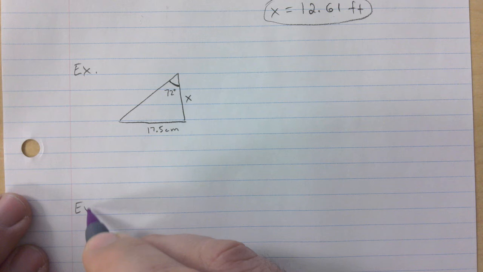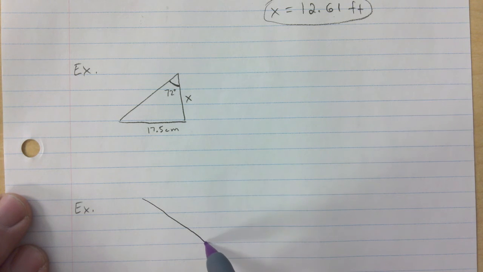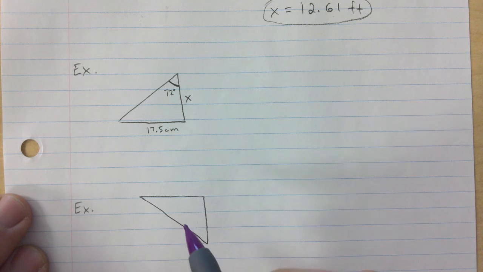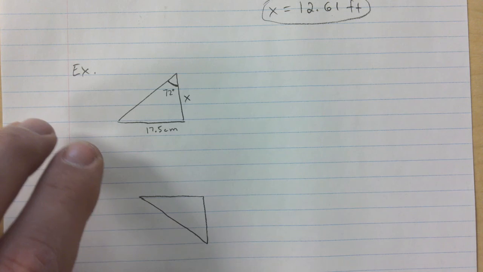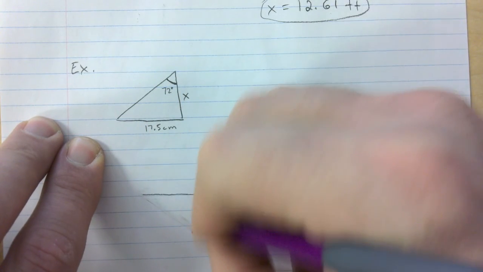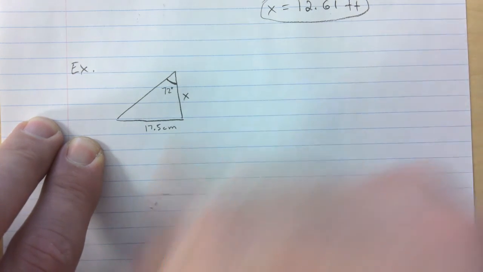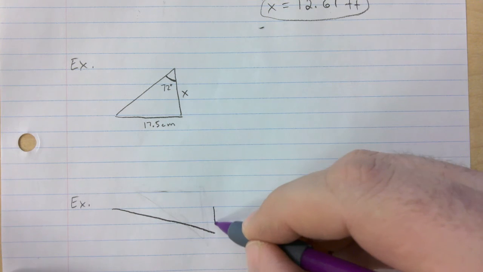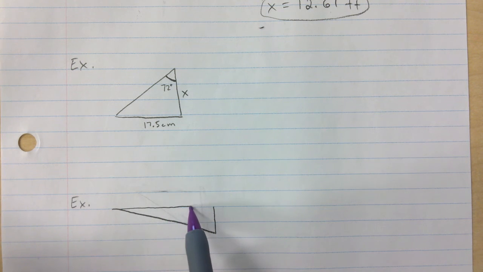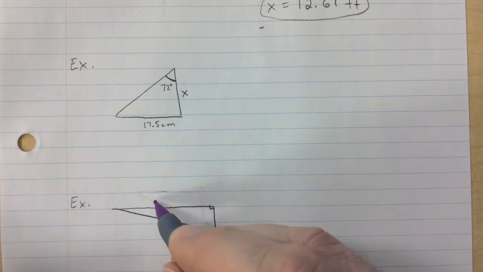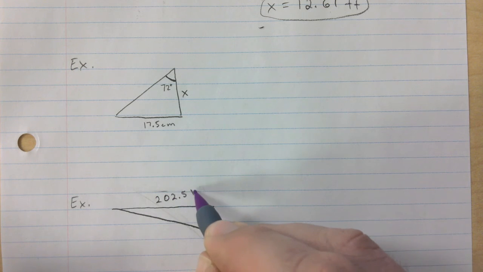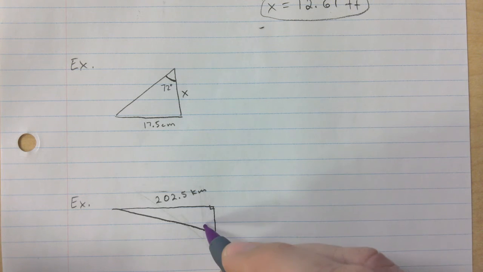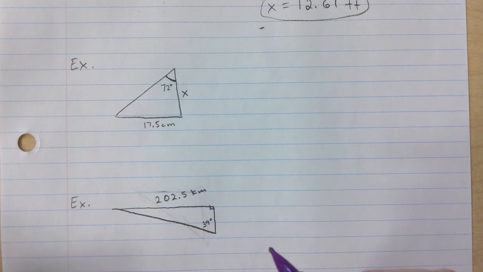And I will give you another one. You're seeing the triangle always the same way, so I will make it look a little different, because that throws students off too. So I'm going to make it more like a sliver. And this is 202.5 kilometers. This is 39 degrees. And this is the one you're trying to find.